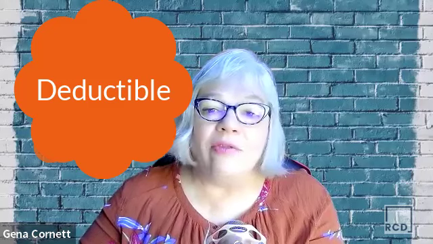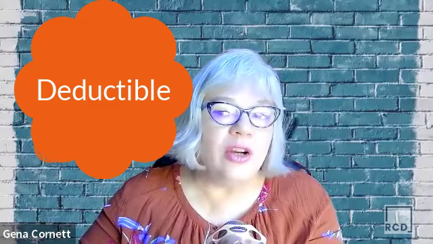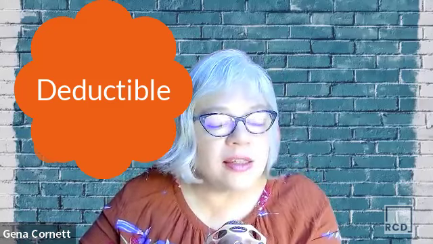Now, a deductible is the amount that a patient has to pay for healthcare services before their insurance starts covering costs. Once the deductible is met, the insurance typically starts sharing costs through coinsurance or covering services entirely. So here's another example. If a patient has a $1,000 deductible, they'll need to pay the first $1,000 of their medical expenses out of pocket. After that, their insurance will kick in according to their plan.